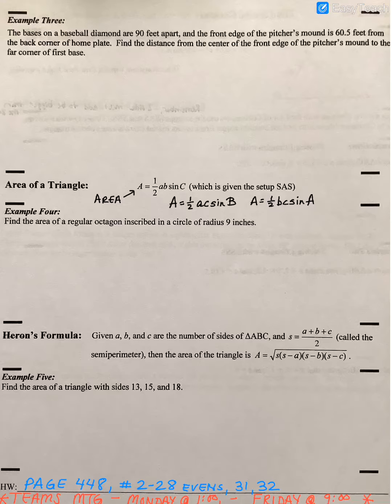The bases on a baseball diamond are 90 feet apart, and the front edge of the pitcher's mound is 60.5 feet from the back corner of home plate. Find the distance from the center of the front edge of the pitcher's mound to the far corner of first base. So, we've got a baseball diamond here.